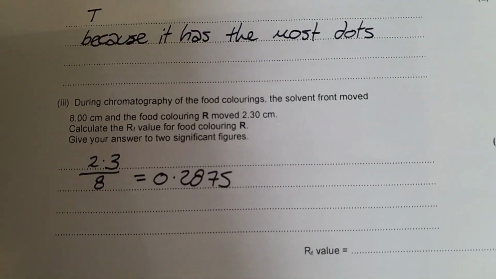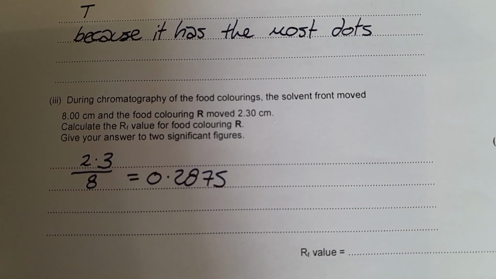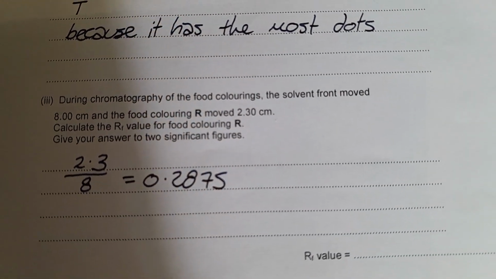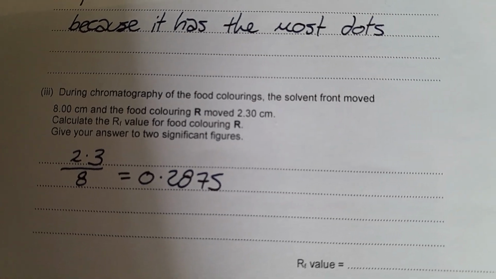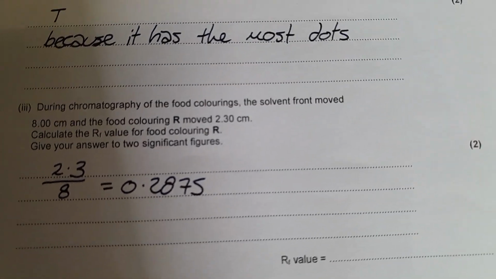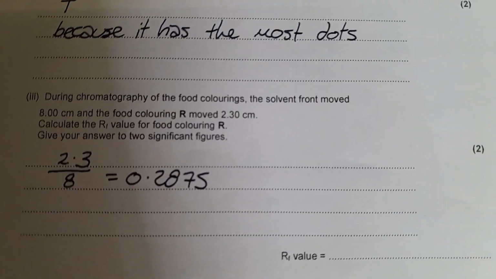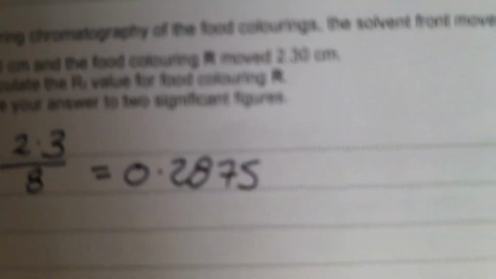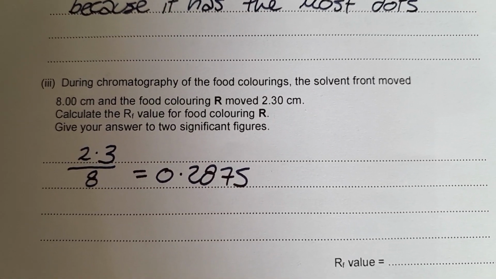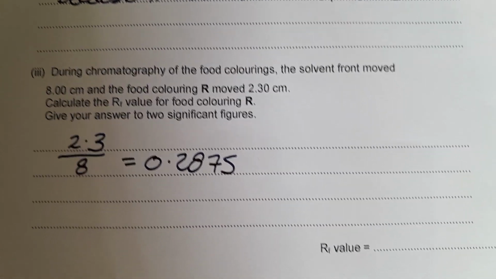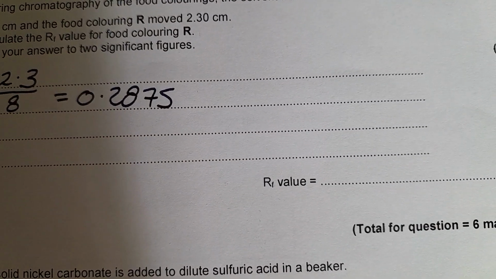I've not quite finished this one. So 2.3 divided by 8. Nice easy solvent front one. 2.3 divided by 8. But if you take a good look at this, it says give your answer to 2 significant figures. Sorry, the focus really went on that. I really wanted to zoom in on the words 2 significant figures. How many significant figures have I got here?